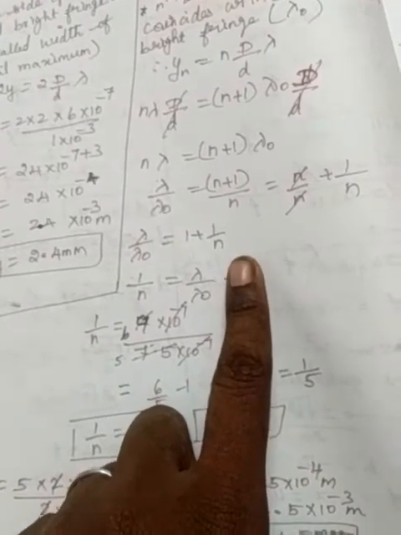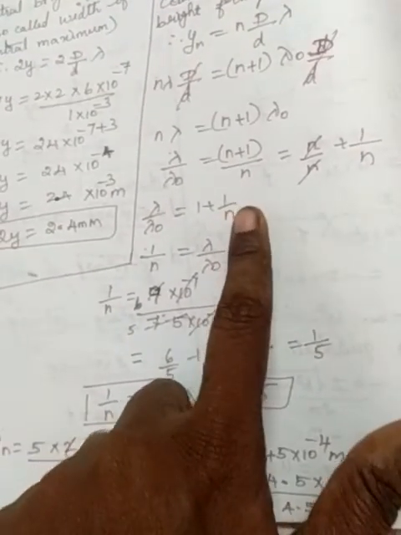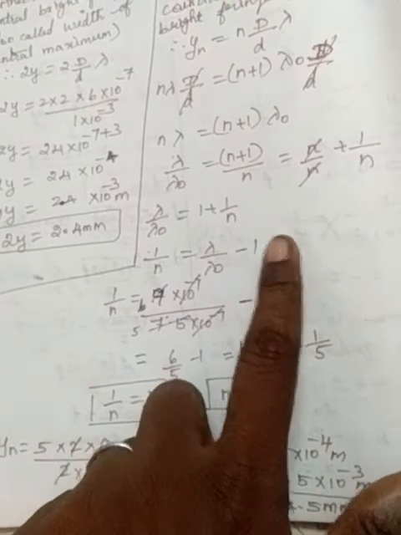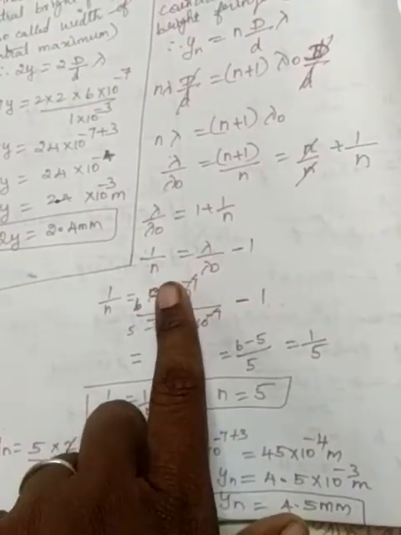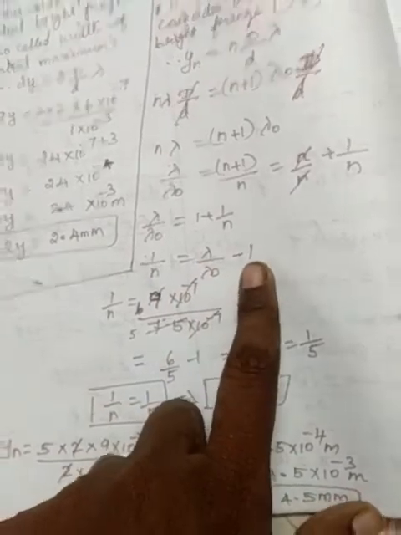Okay, now apply the values. If you bring this 1 to this side, it becomes minus. So 1 by n equal to lambda by lambda naught minus 1.